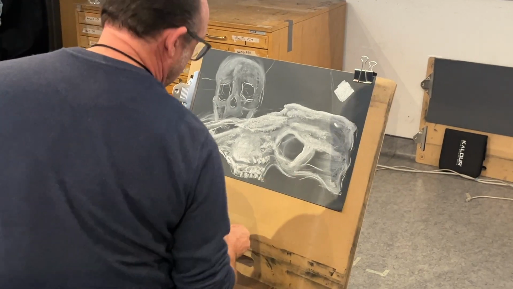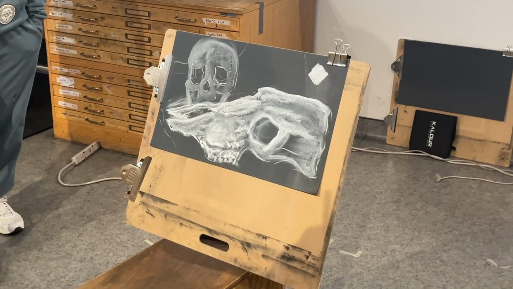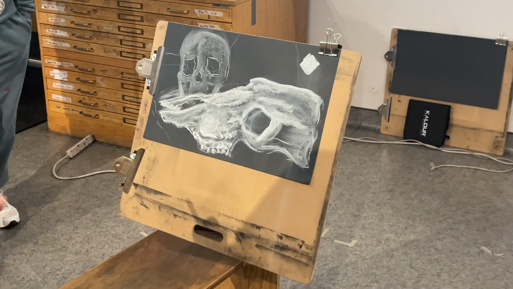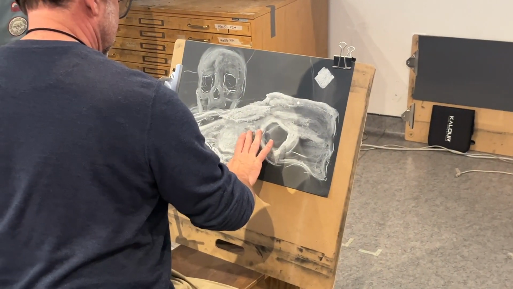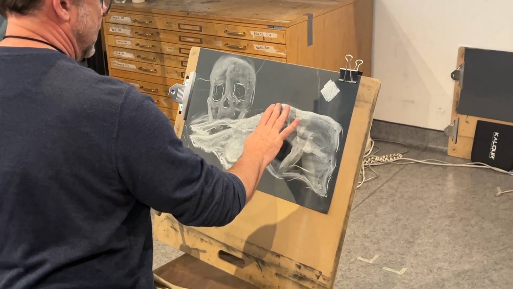We get it though. So do you guys see how that's starting to become more dimensional looking? Yep. The more that I layer, the more dynamic it will get.